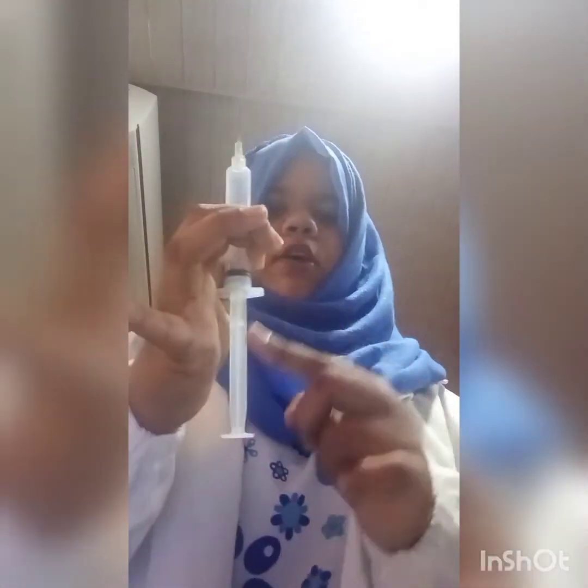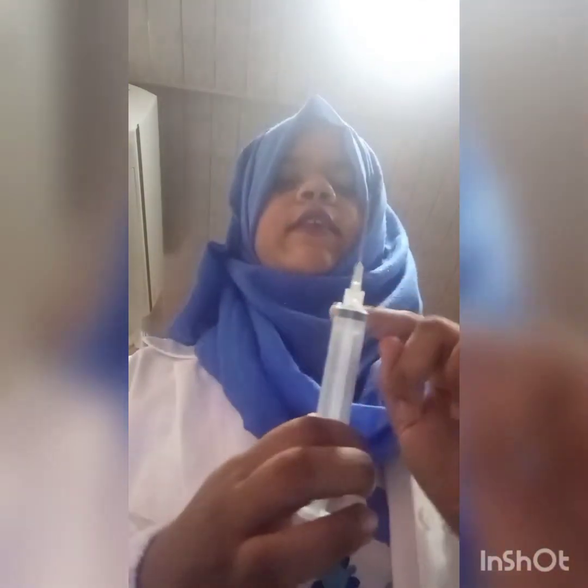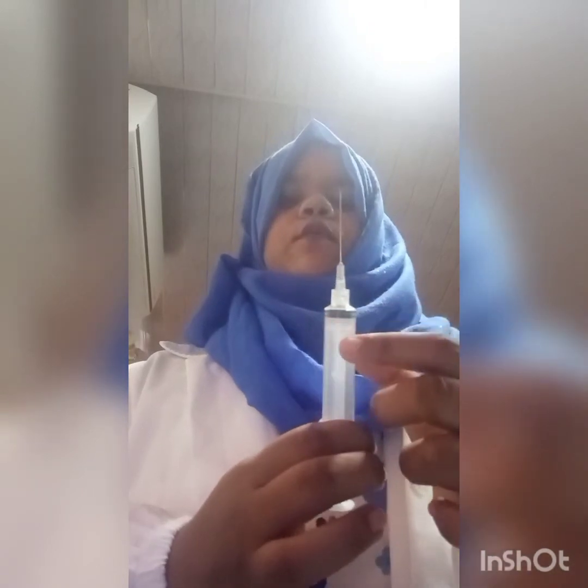Here is the plunger. Here is the graduated barrel. And at the tip of the needle is the bevel. I'm sure you won't see it, but it's at the tip here. And this is the hub. When we bore the patient in the vein, this hub indicates to us that there is blood flow.